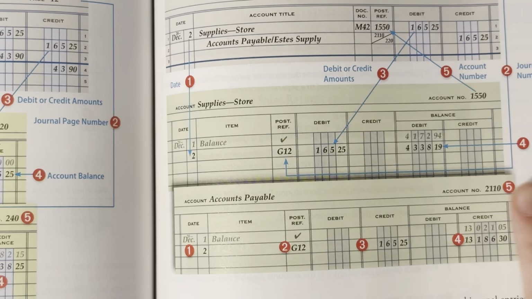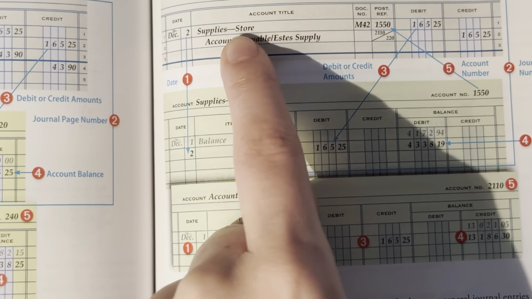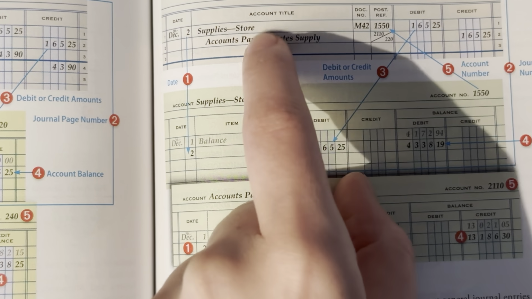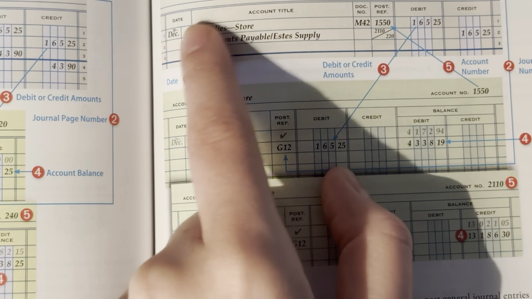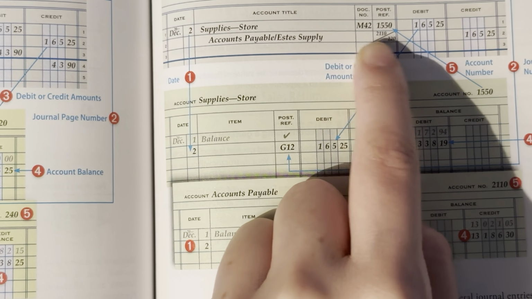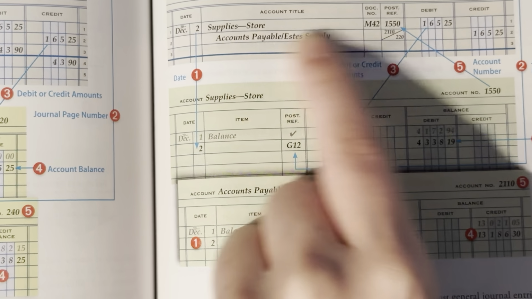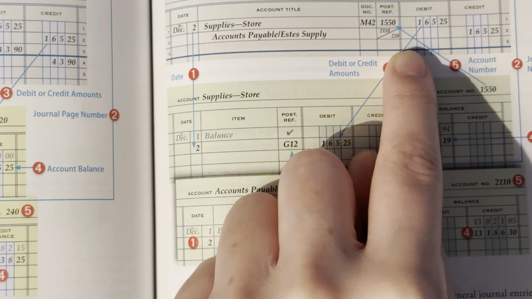We get the total, bring up the 210. So this entry always comes first, then this entry. This is standard practice. So you put the general account title, then the business, and that's the way you post. You post to the accounts payable first, and then to the specific account.